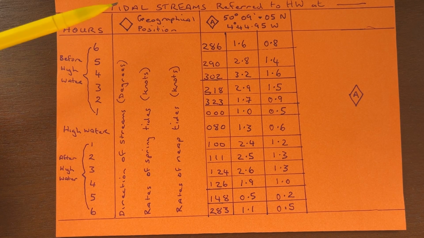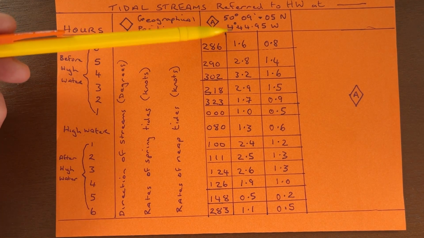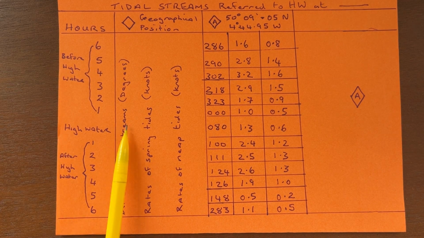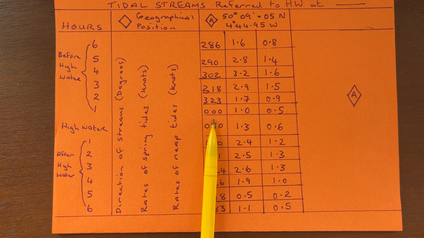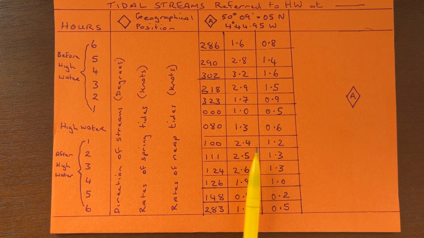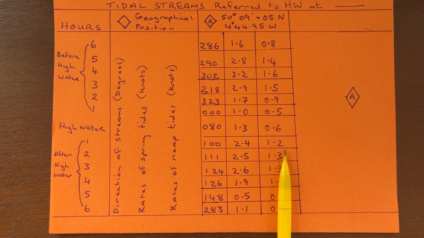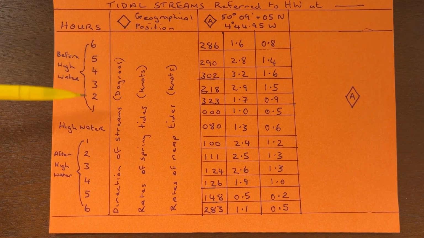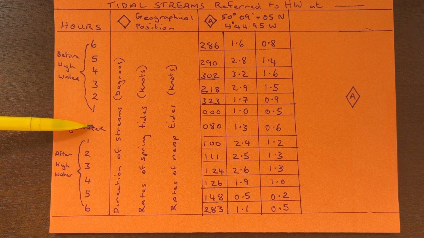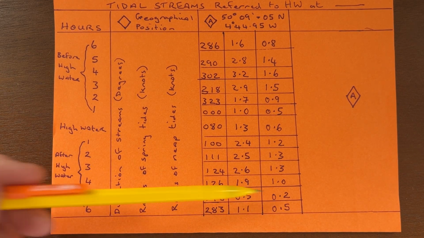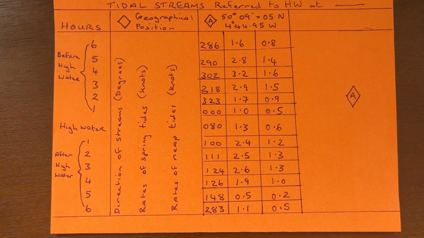As you can see, you have your geographical position, your latitude and longitude, your direction of stream in degrees true, your rate of spring tides in knots, and your rate of neap tides in knots. And you have your hours before high water, and hours after, correlating to each point of information that you will get in your tidal diamond.